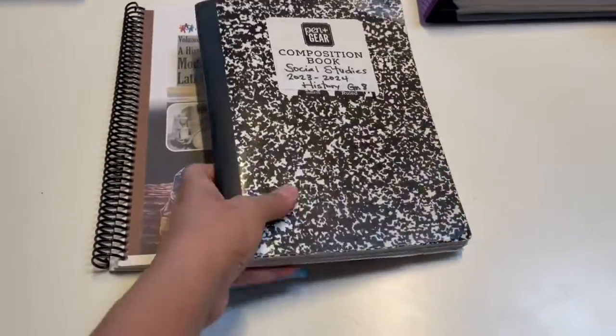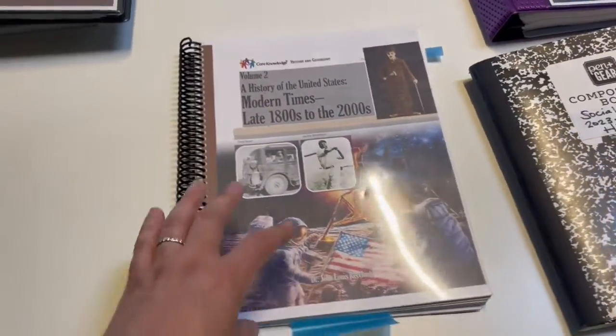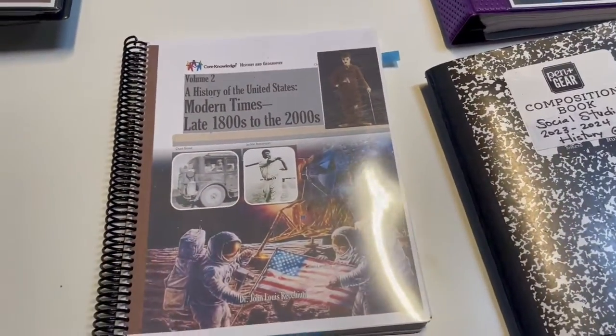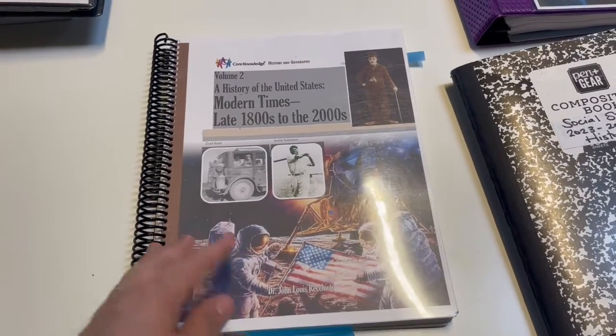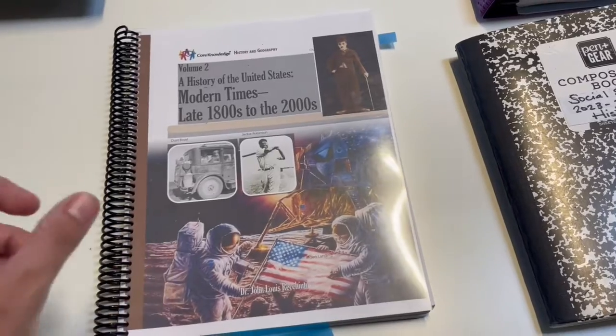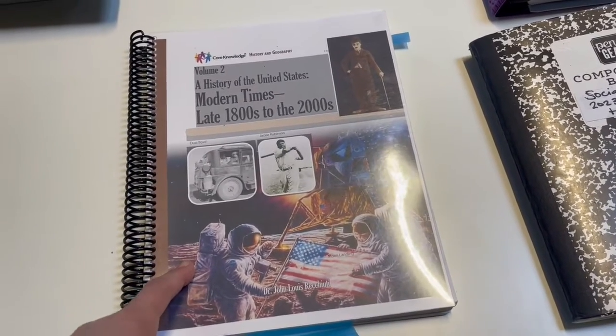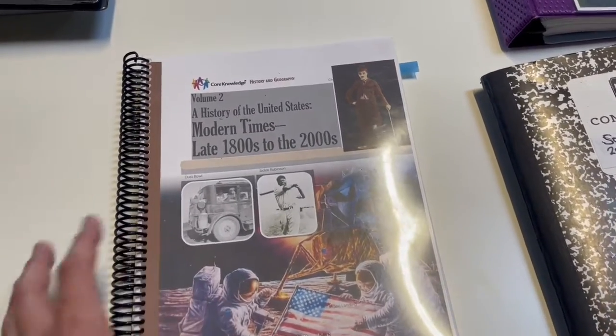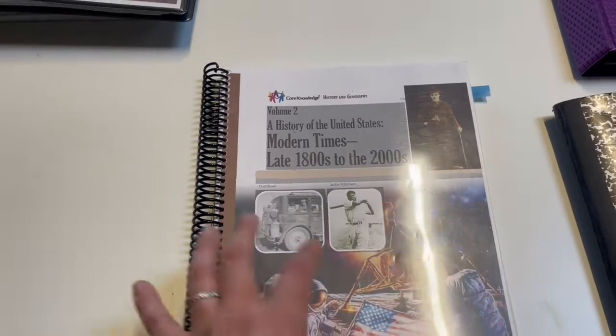Now, as far as history, when he was in public school, for those few months, he was doing American history. So I didn't want to change that. I kind of kept him on American history. The one thing when I was looking at American history, I really liked the Core Knowledge one. One, it was free, and two, it was divided into volume 1 and volume 2.